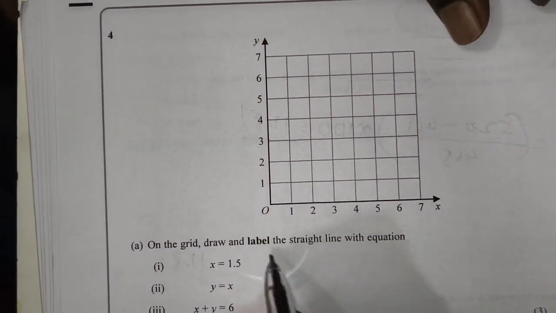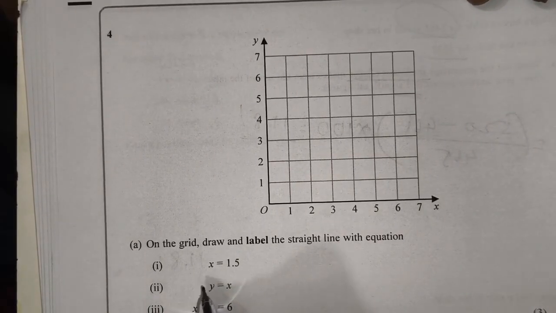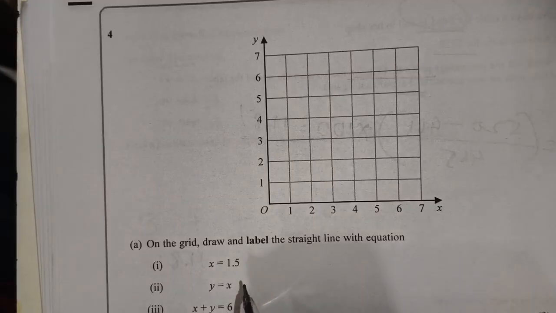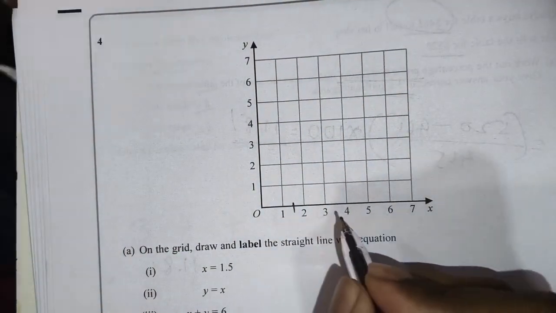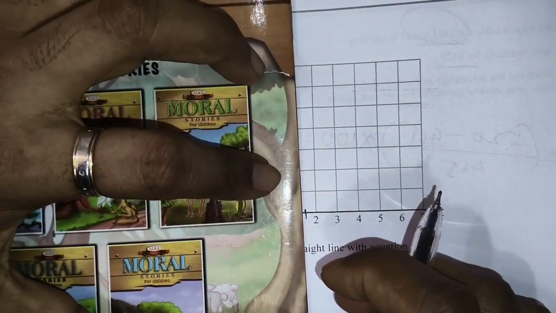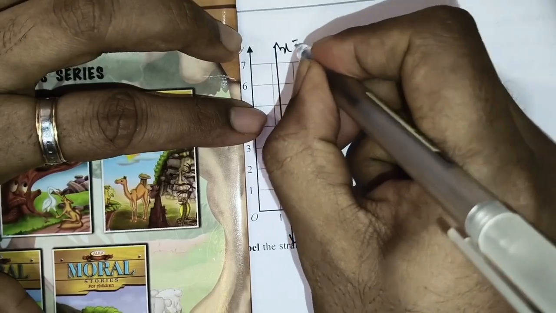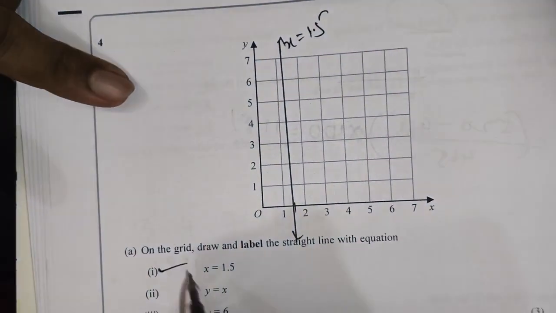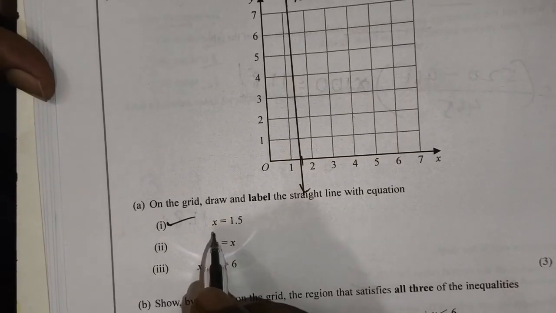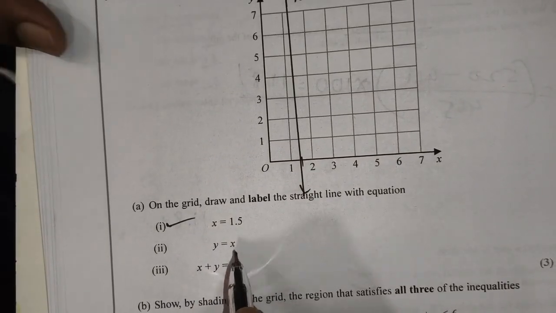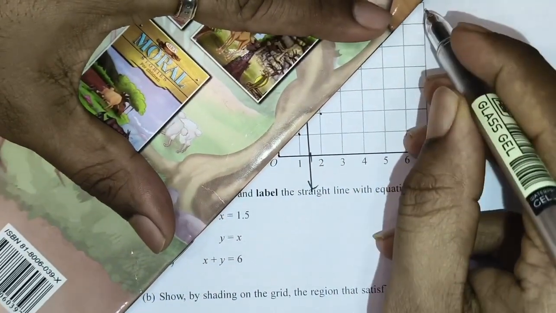Okay. On the grid, draw and label the straight line with the equation x equals 1.5. When you say x equals 1.5, it means it's a line which will not touch the y-axis. 1.5 is approximately here. So x equals 1.5 is, right, x equals 1.5. I have marked this. Correct? y equals x means whatever the value of y is, that is the value of x.